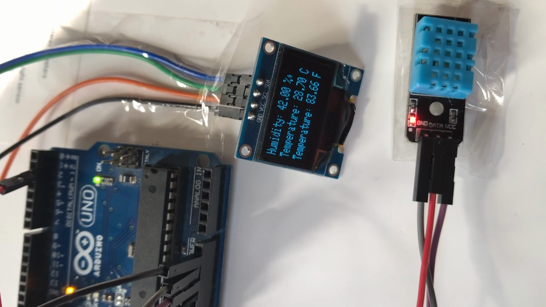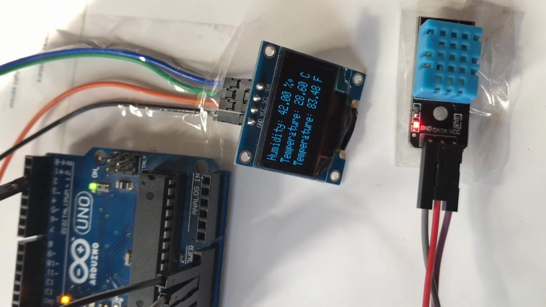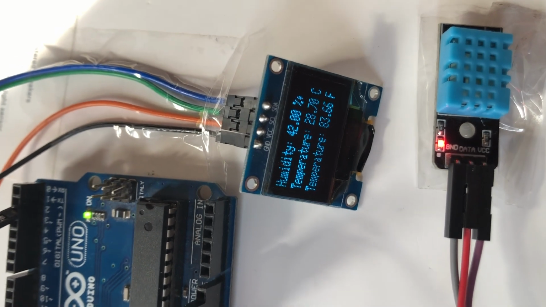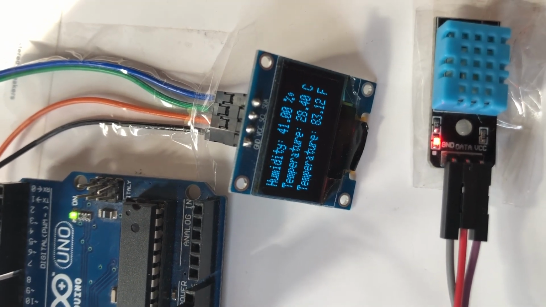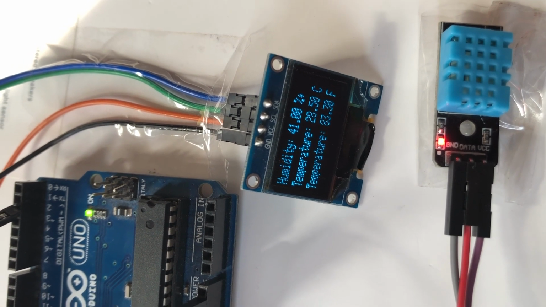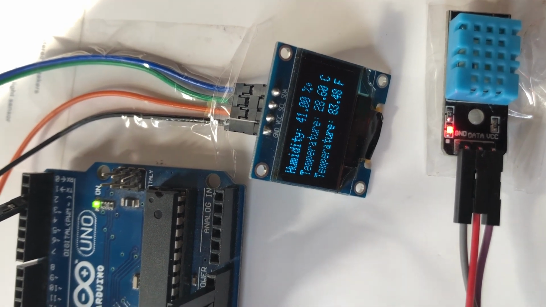So friends, hope you got the coding part. Now let's see what you're going to get at the output of the OLED. You can see here the humidity is 41%, the temperature is around 28 in Celsius, and in Fahrenheit it is 83 point something.